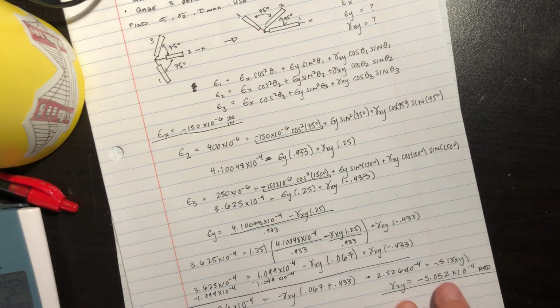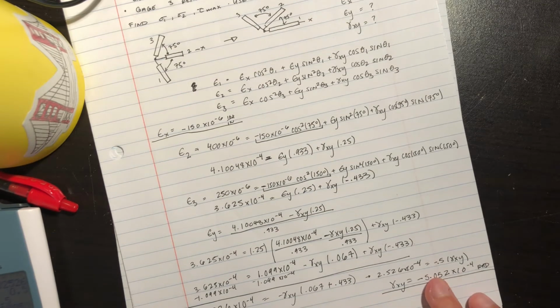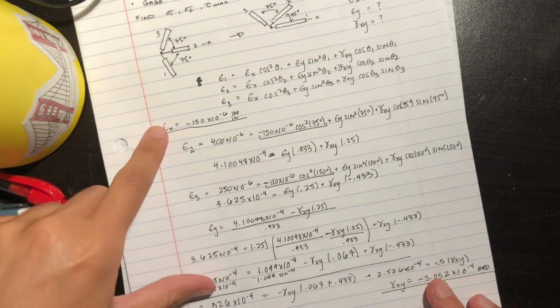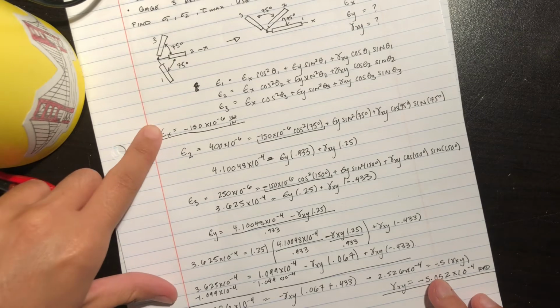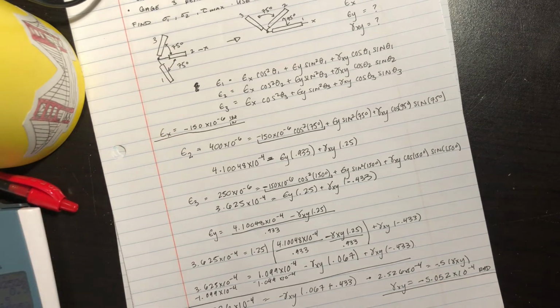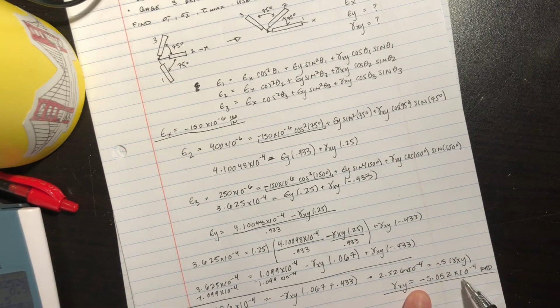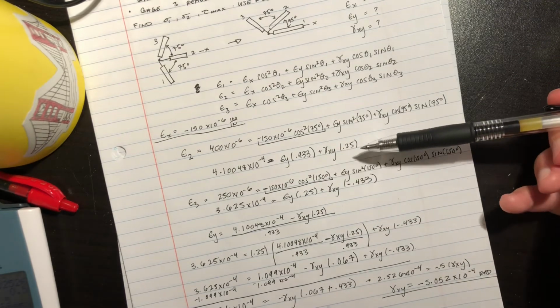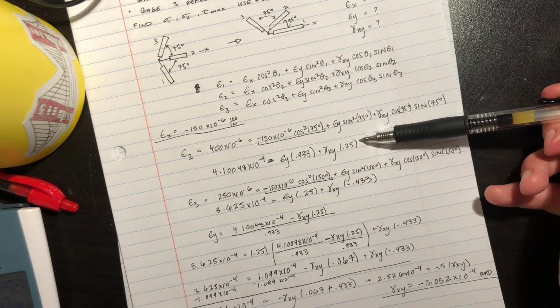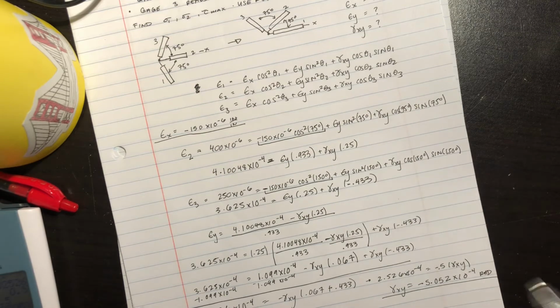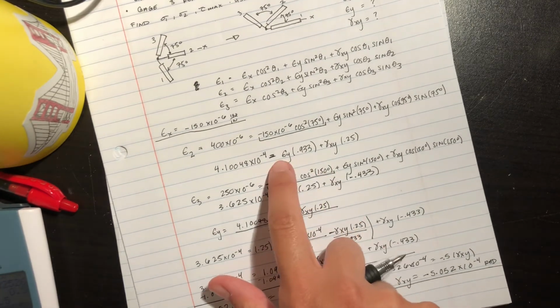Now that we have the shear strain, and we already have the strain of x, we can plug this into one of the two equations we had solved for gauge 2 and gauge 3. Let's plug this into the first one that we solved for.